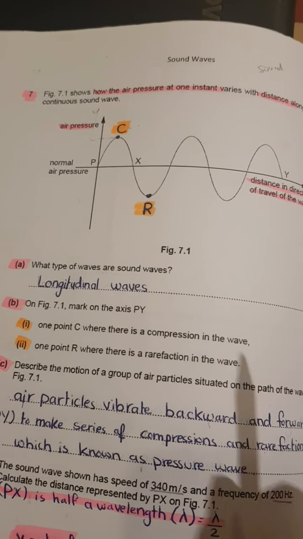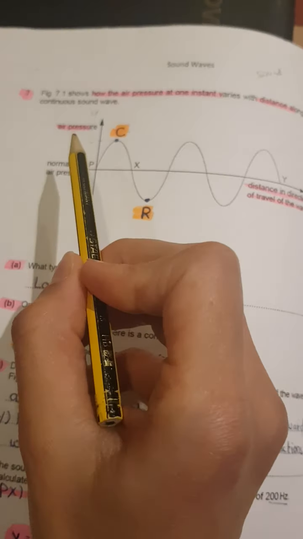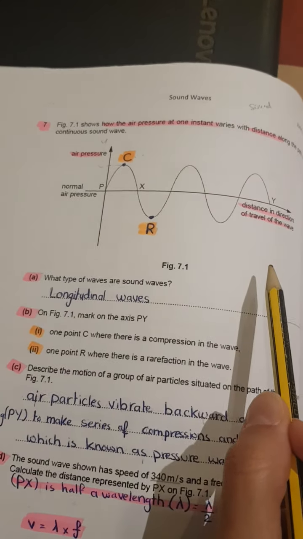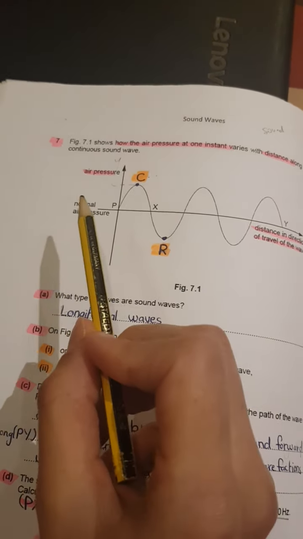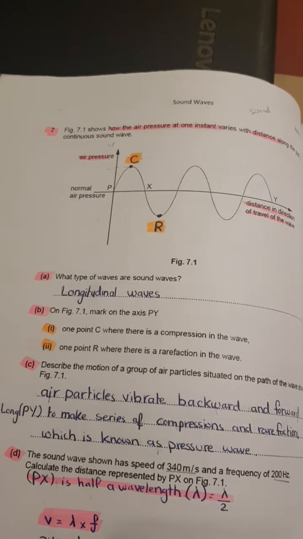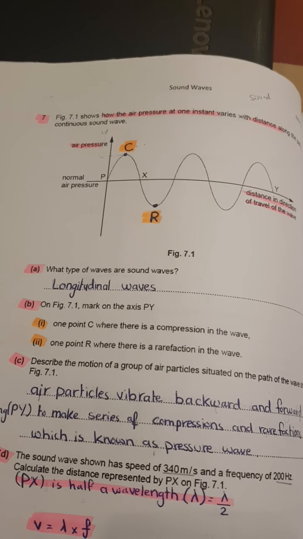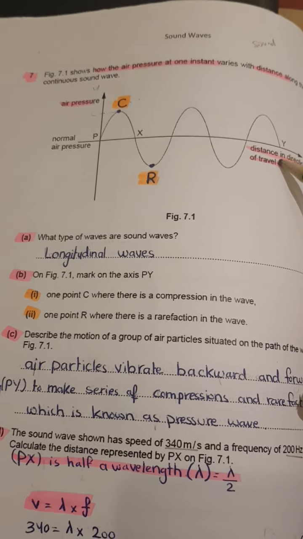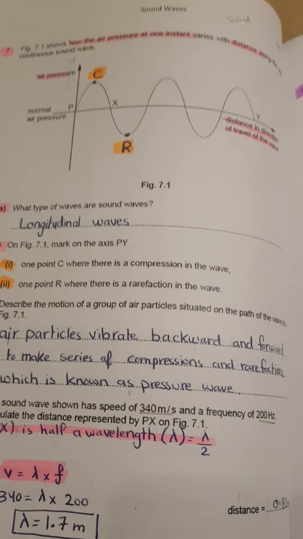Sometimes we represent them like a transverse wave, with a crest and a trough, when we represent the air pressure with distance. Okay? So here, air pressure and distance, not the motion of the particles themselves. Here is the relation between air pressure and distance. So the first question, what type of waves are sound waves? Sound waves are longitudinal waves. Girls, you can't say at all that they are transverse from this representation. It is wrong. Sound waves are always longitudinal waves.